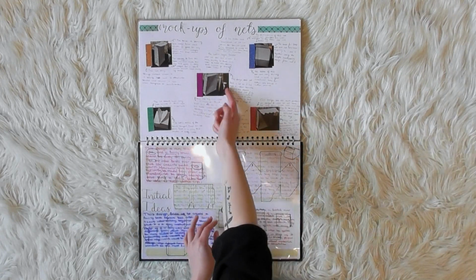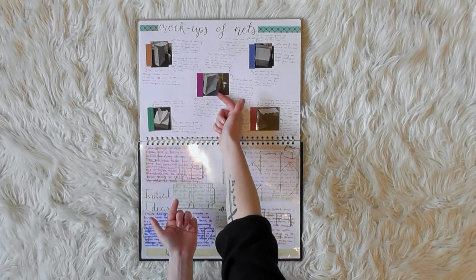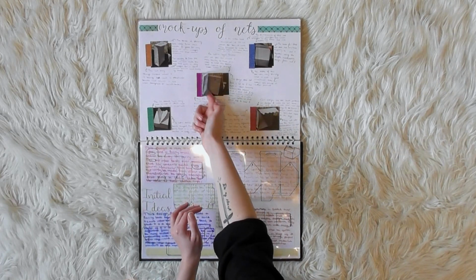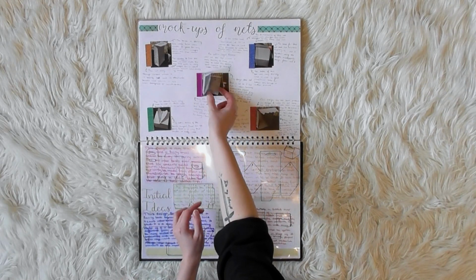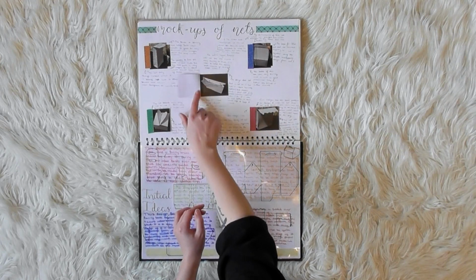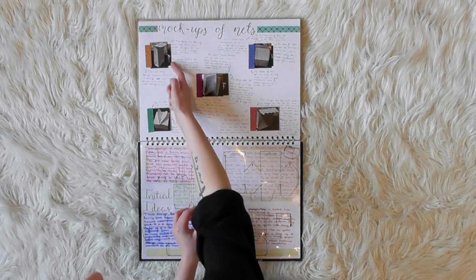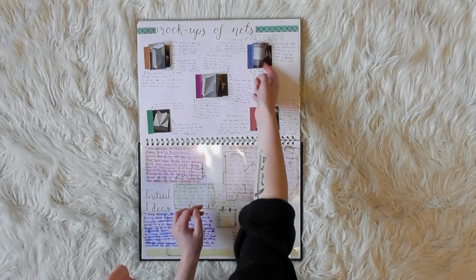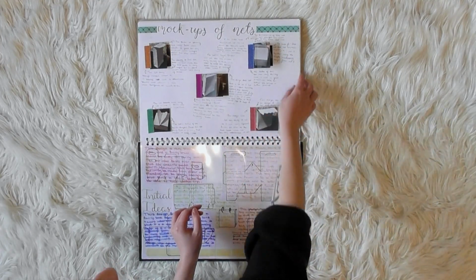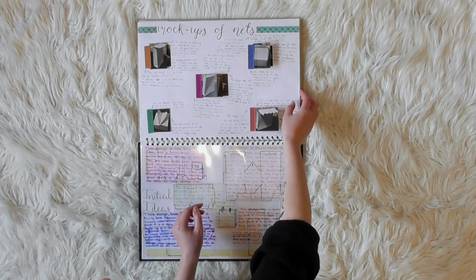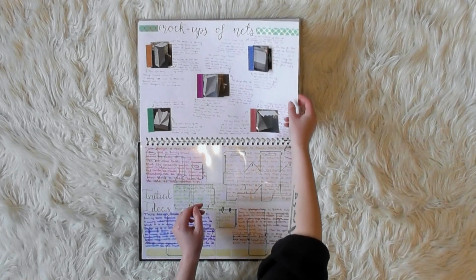So then we got mock-ups of nets. I liked it if I'm trying to put lots of images in one place and I don't want to overcrowd it, I overlap them over each other. So this is all one bag idea and just different images of it. Mock-ups are a great way to show your ideas and then test them out for yourself as well.